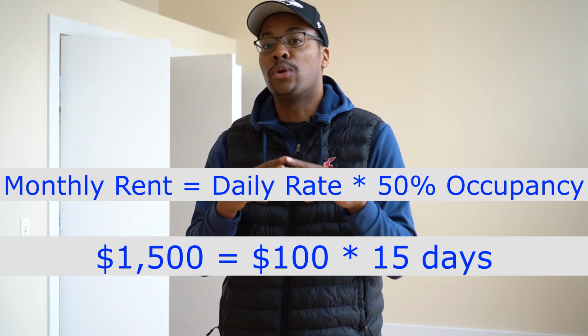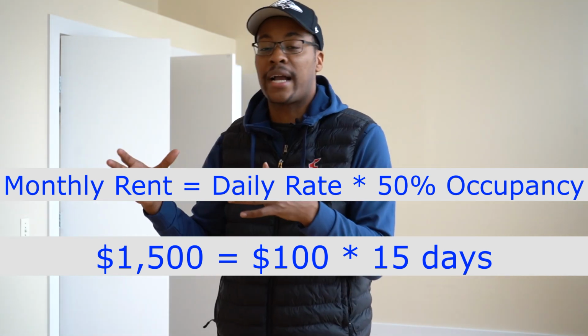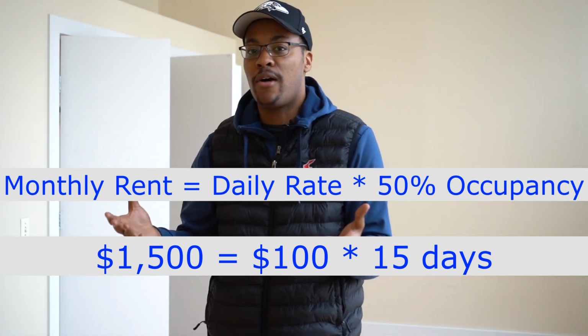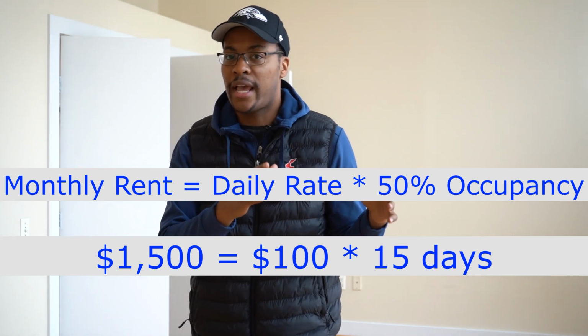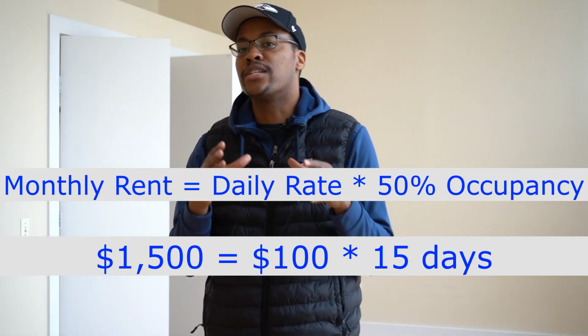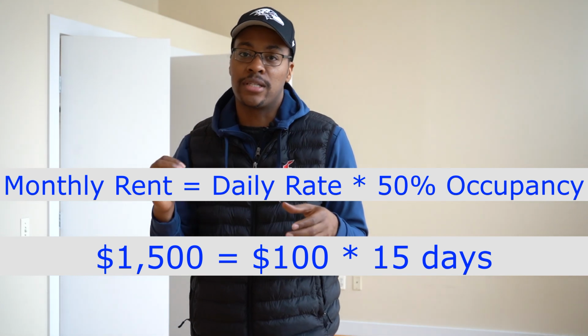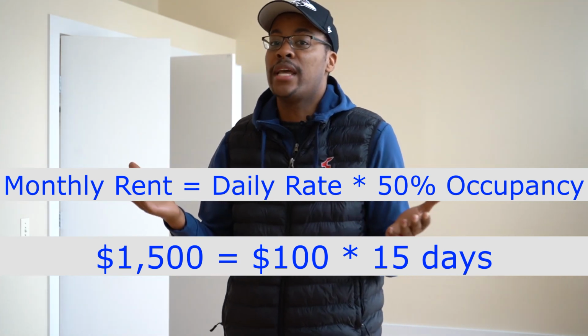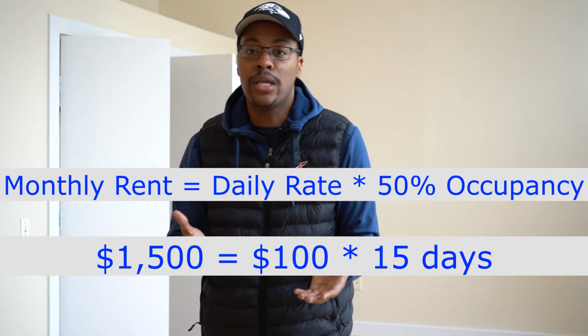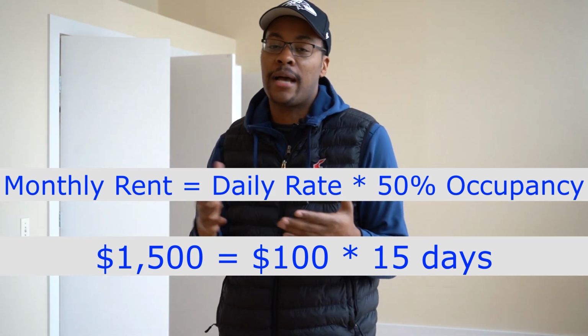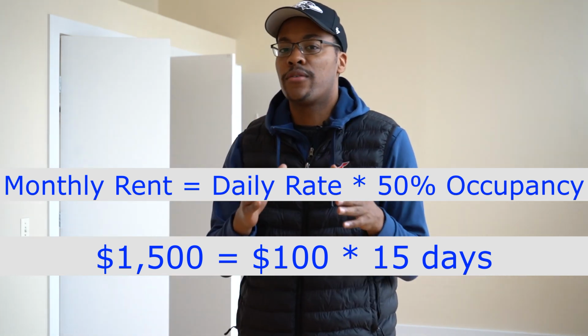They're going to use local information, looking at comparable properties and what they rent out for to assess your daily rate, and then give a very conservative occupancy for the month. Can you get it rented out for the whole month? Absolutely. Or 80 or 90%? Absolutely. But they're using very conservative estimates.